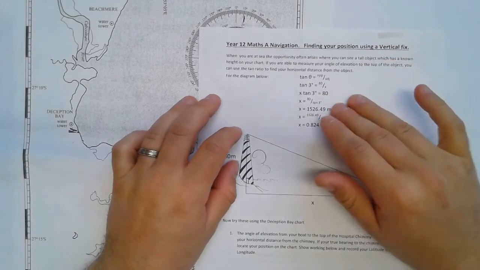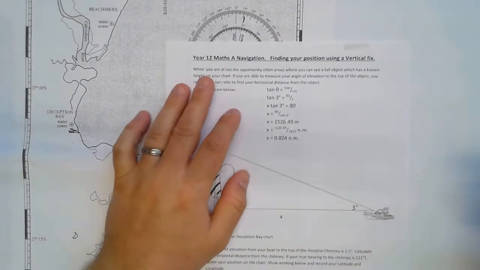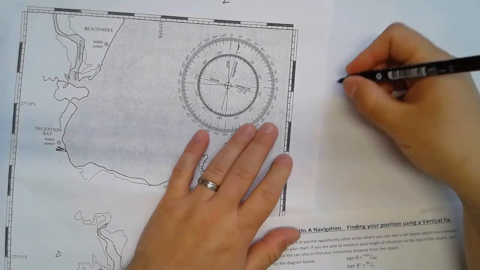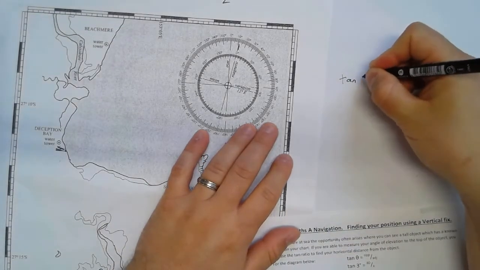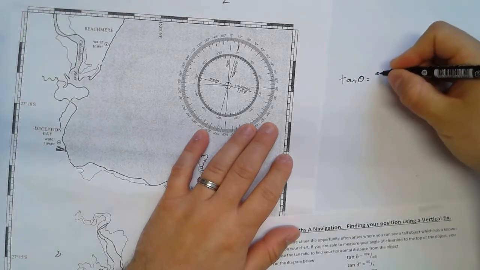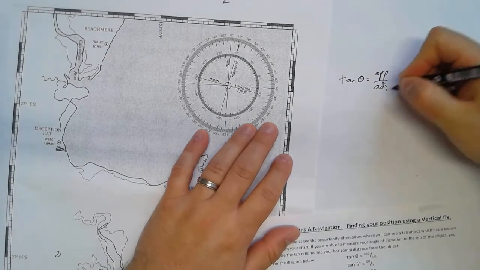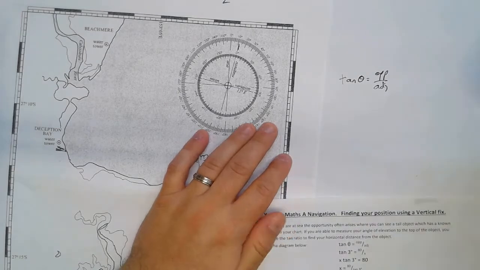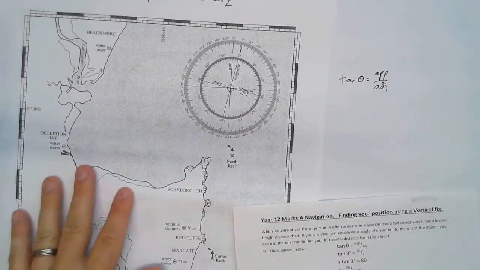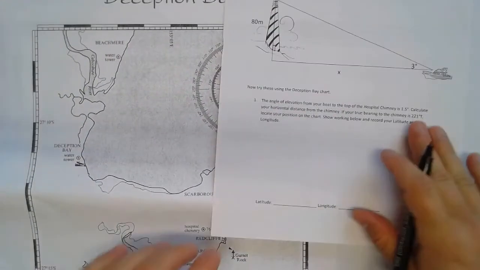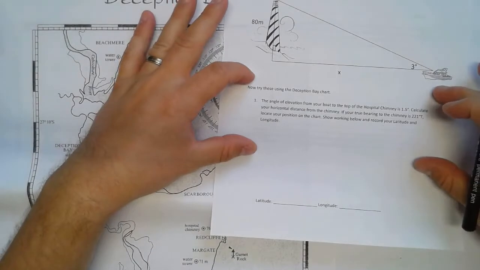Now, before we start, you need to remember this. Tan theta equals opposite over adjacent. You remember that? Okay. If you can remember that, you're all set. So let's take a look. We're going to work through this question.